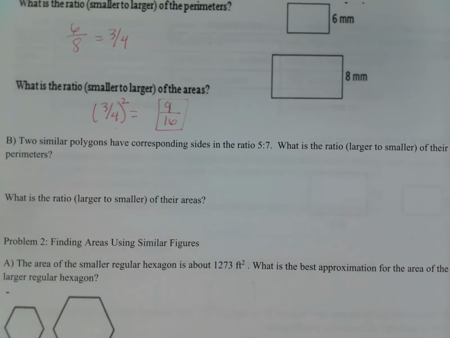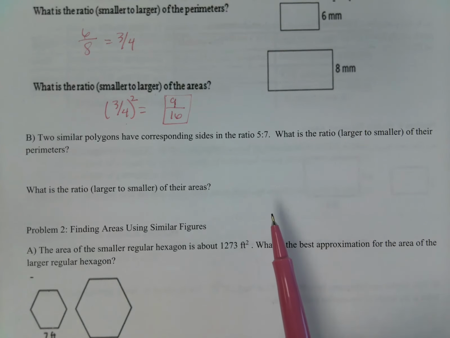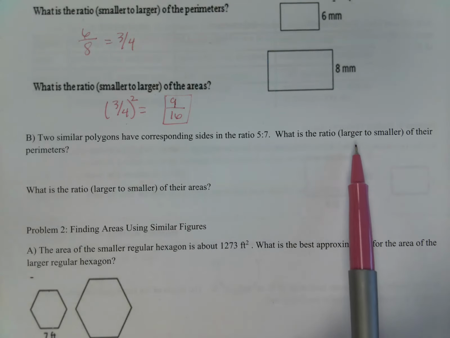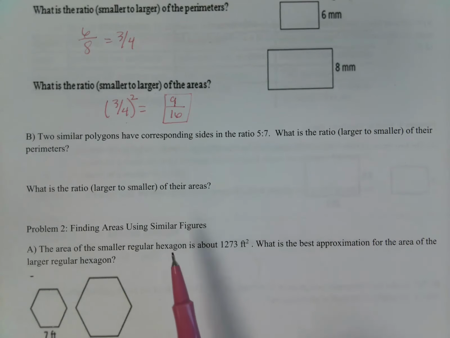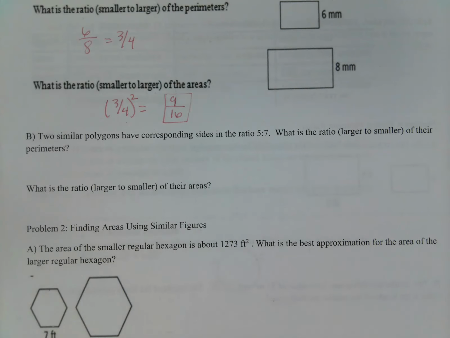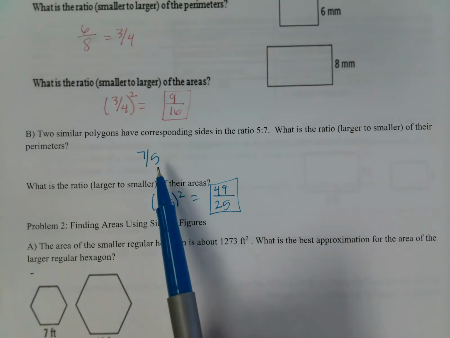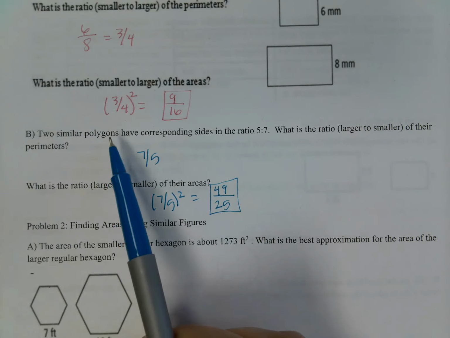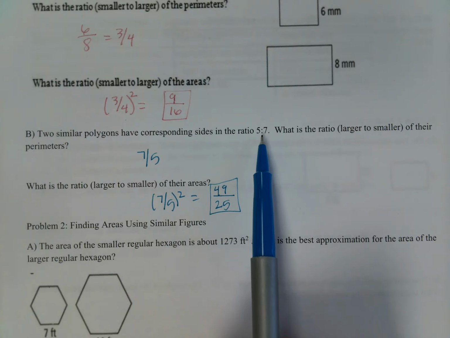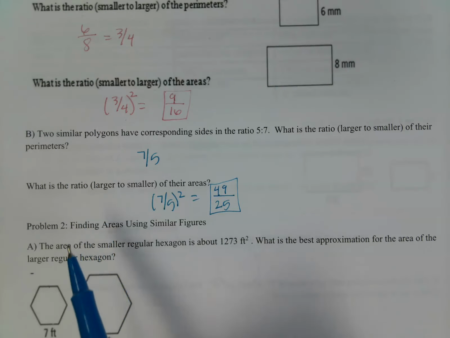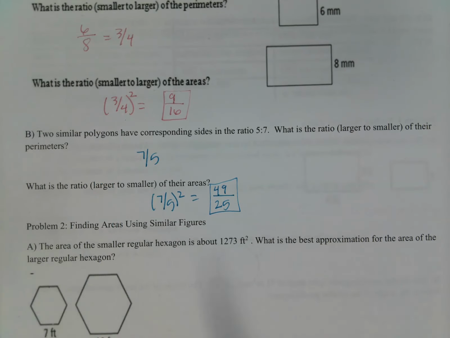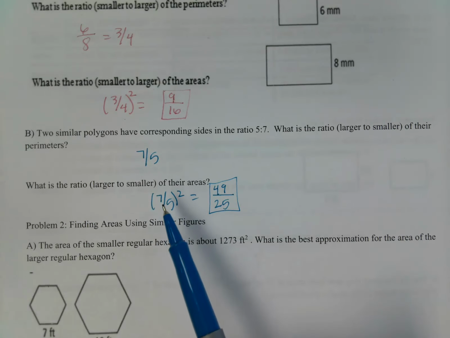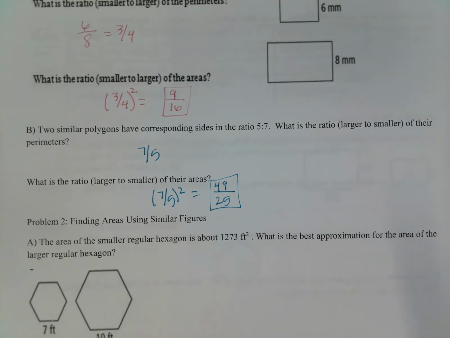For the second one, I want you to try to do this one by yourself. This one said smaller to larger, so that's why the smaller is on top. This one says larger to smaller. I want you to try to answer these two questions right now by yourself. Because it said larger to smaller, my larger ratio is on top. And again, when I'm looking at similar polygons, the ratio of sides is the same thing as the perimeter ratio because it's one-dimensional. Here, this is two-dimensional, so that's why it's squared. If I square 7, I get 49, and square 5, you get 25.